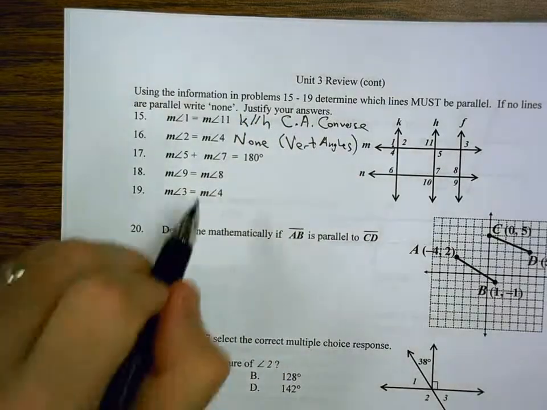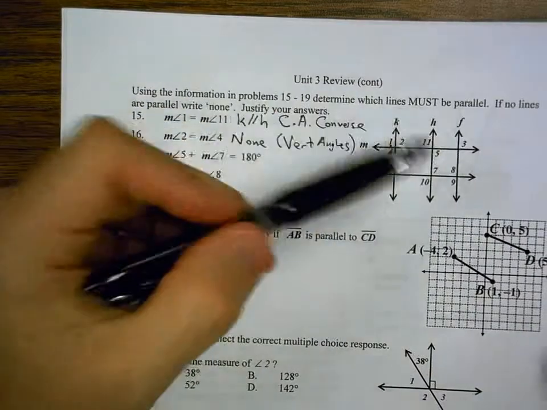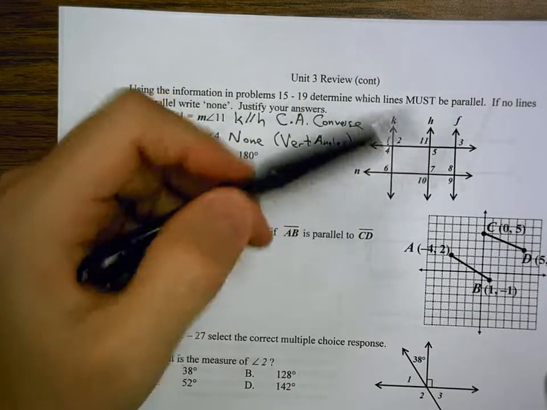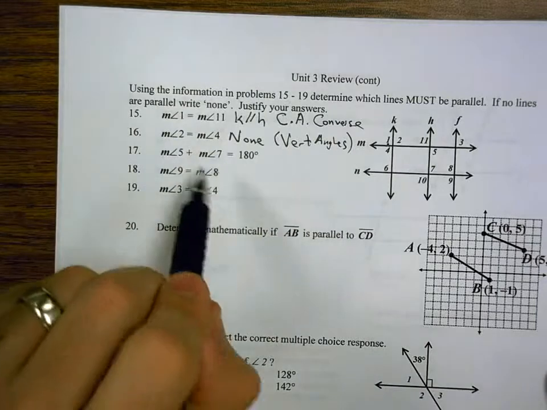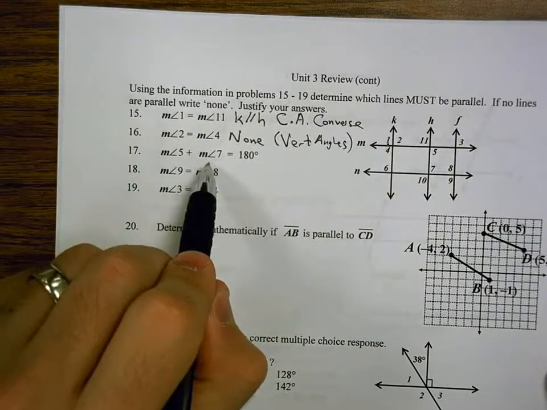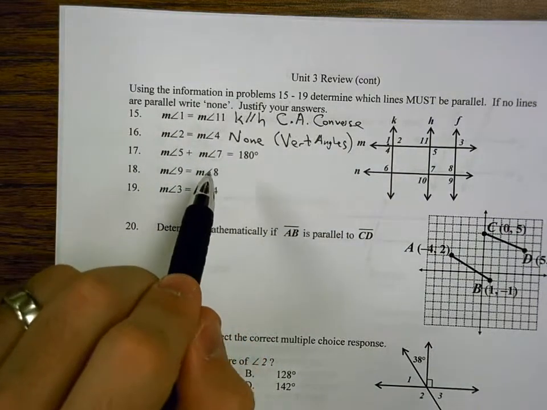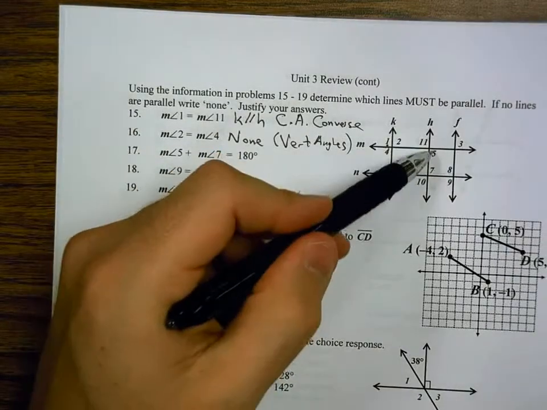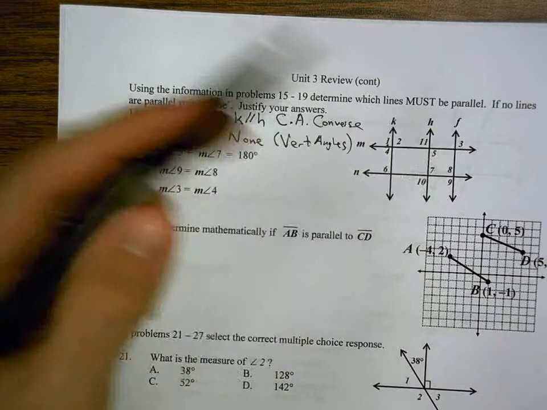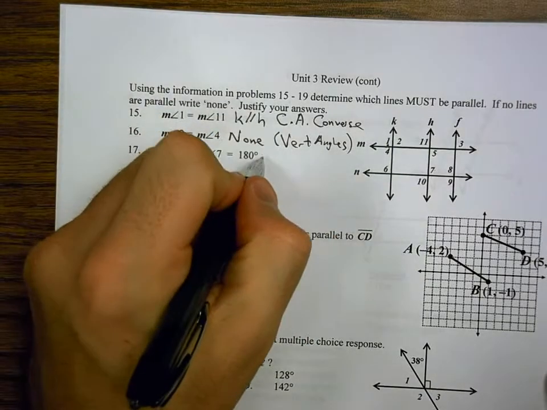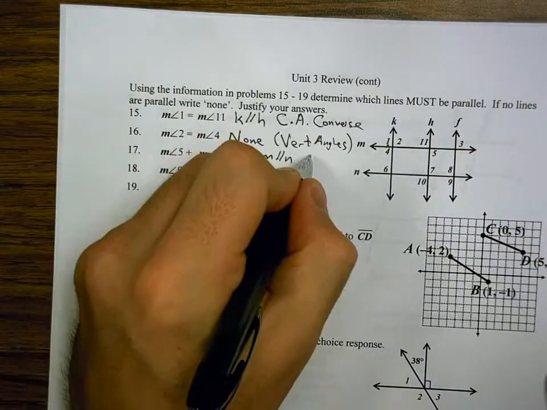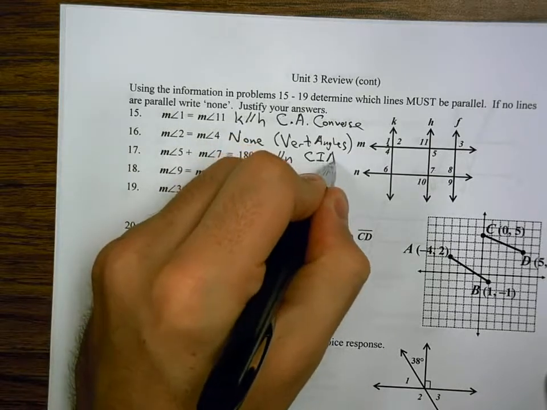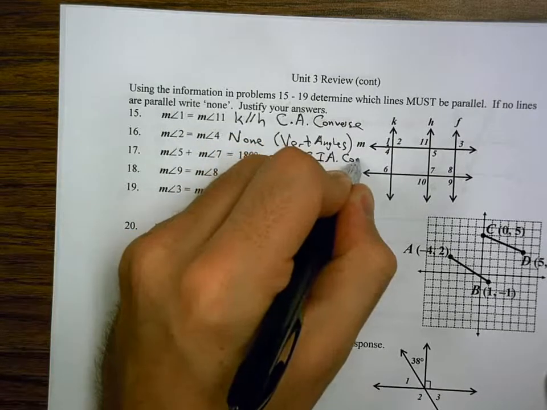Okay, 5 plus 7 equals 180. Well, if I look, they have H in common, and they're on M and N. But we should know that when we see that adds to 180, supplementary, we look for consecutive interior. These two are in fact consecutive interior, in between M and N, same side of H, so we can say that M is parallel to N, and that's the consecutive interior angle converse.